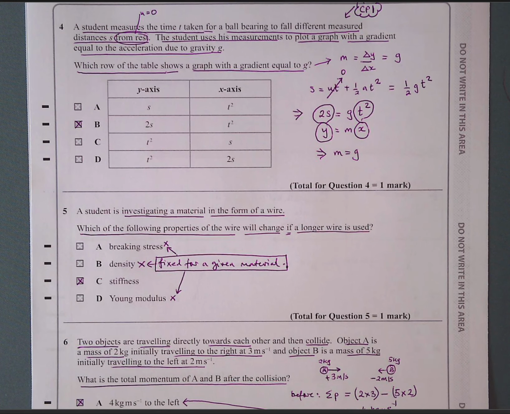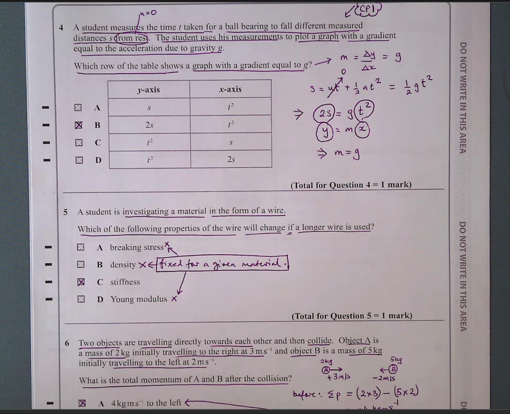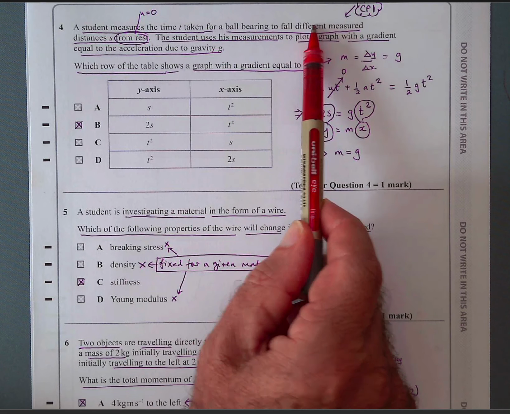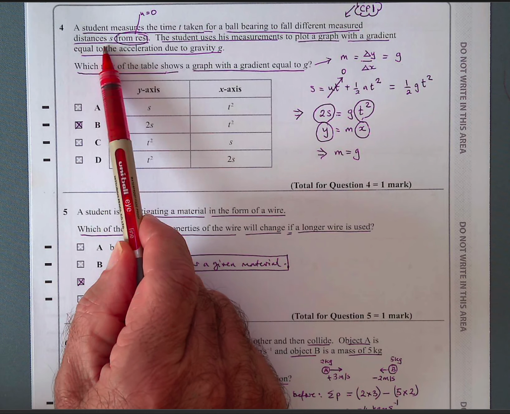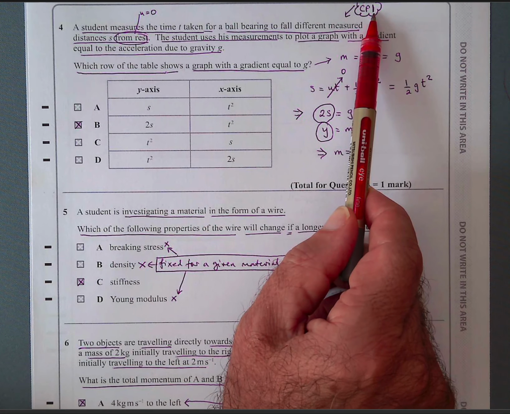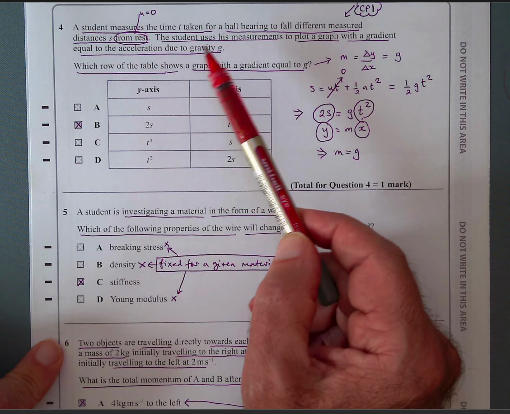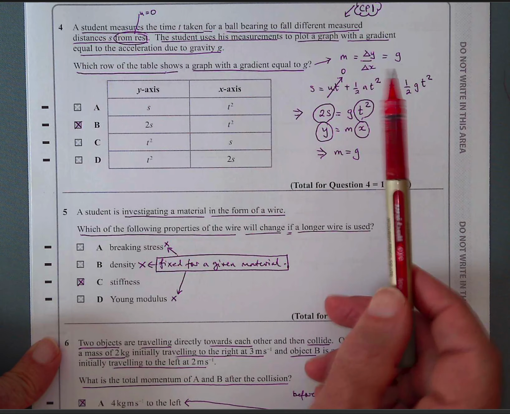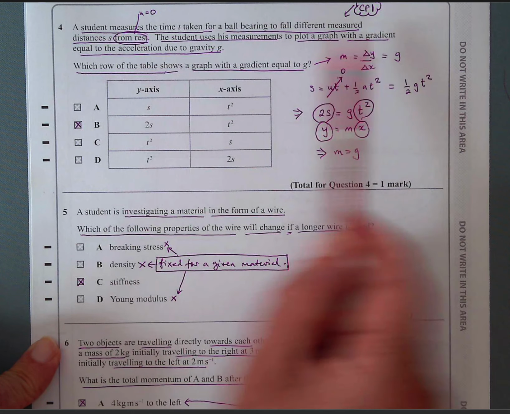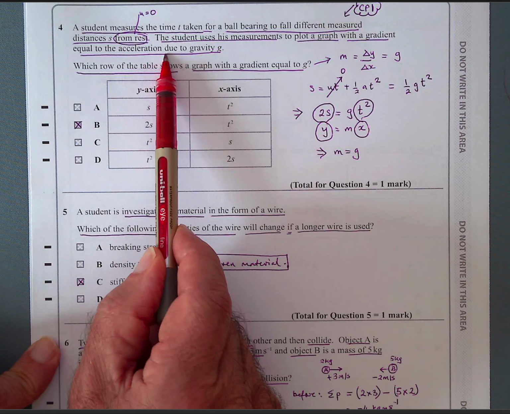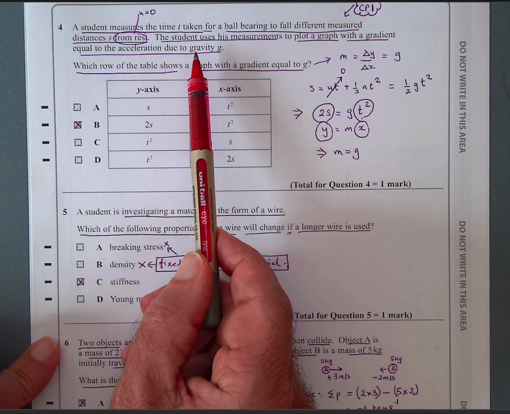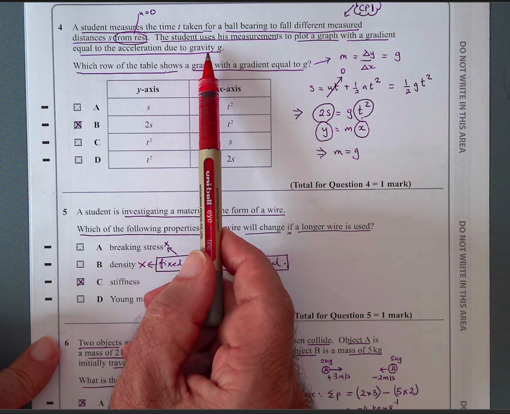Question 4, over the page. A student measures the time taken for a ball bearing to fall different measured distances from rest. So U is 0, different measured distances. This is core practical 1 in effect, in a multiple choice. So this is really good revision for those of you who've done core practical 1. The student uses his measurements to plot a graph with a gradient turning out to be equal to the acceleration due to gravity. So that's the whole point of core practical 1, is what readings would you take to be able to get a graph where the gradient is g.